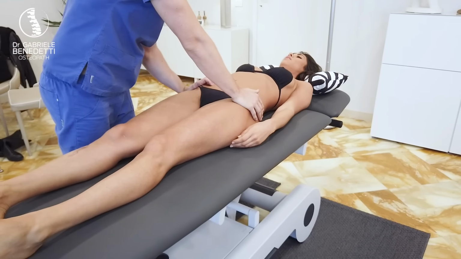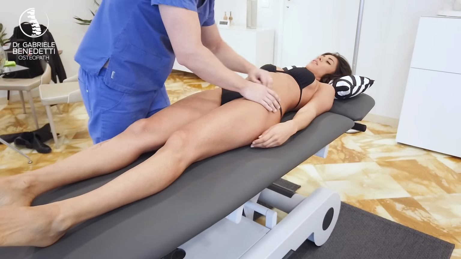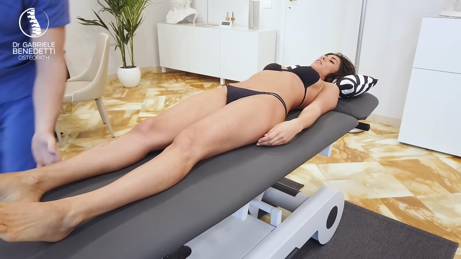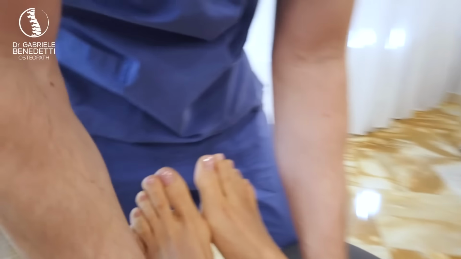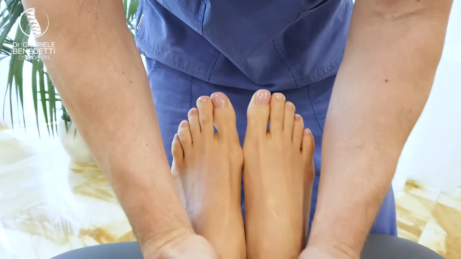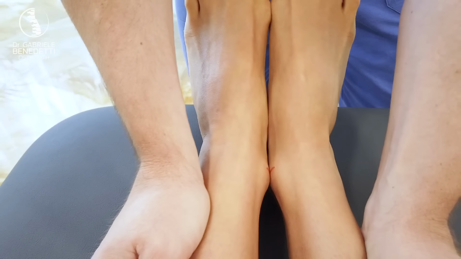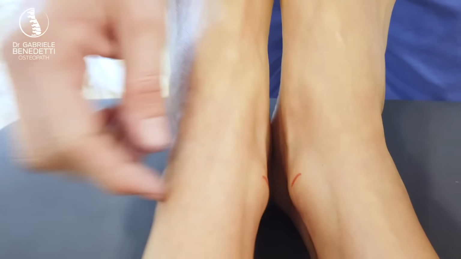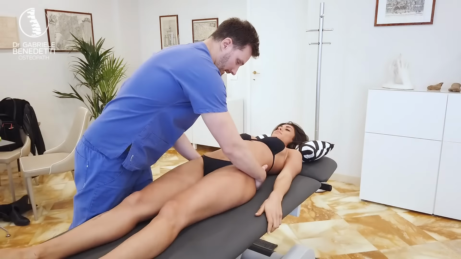And now I will check also the psoas muscle. No problem here. We will make a little stretching exercise, and now you can check again here. You can see, look, absolutely the same length. Can you see? Okay, I'm not correcting, just pushing, and you can see we are on the same level. So a good job for postural goal and for our lumbar spine.